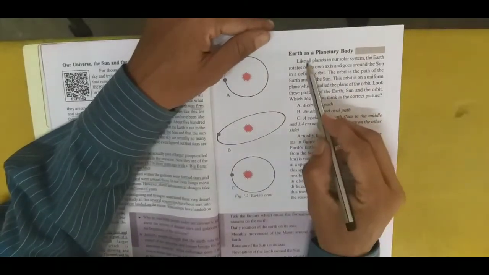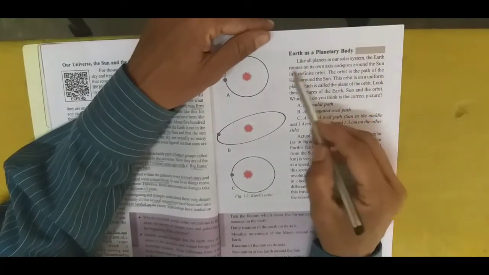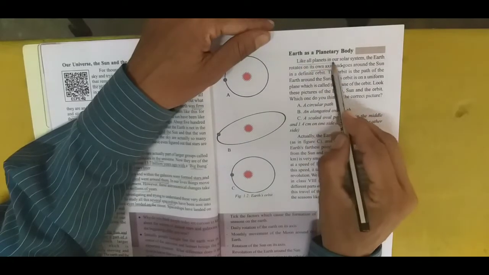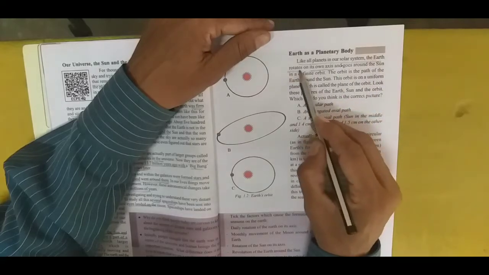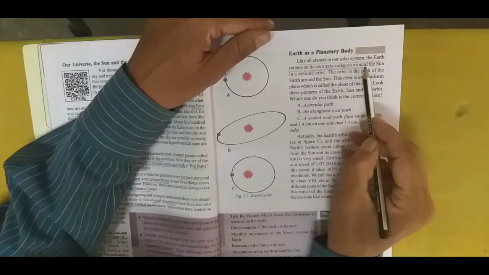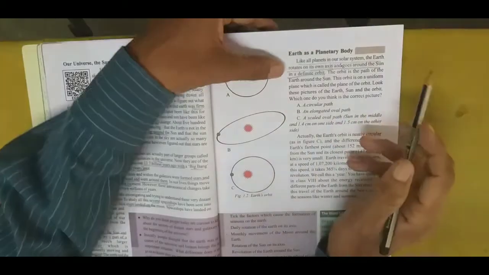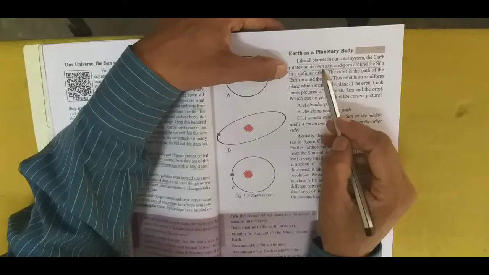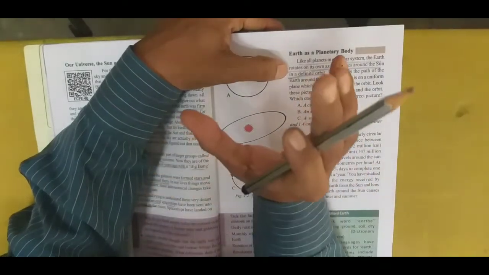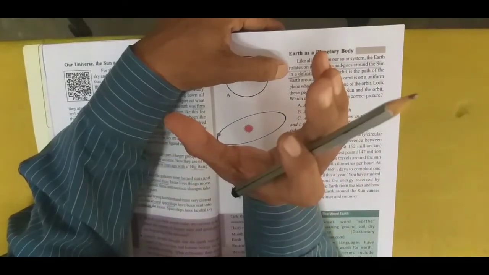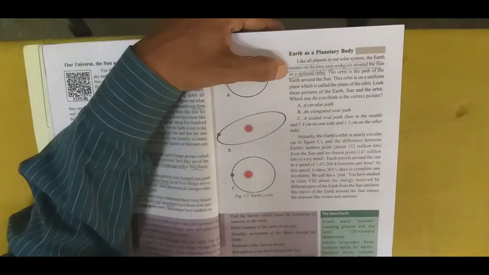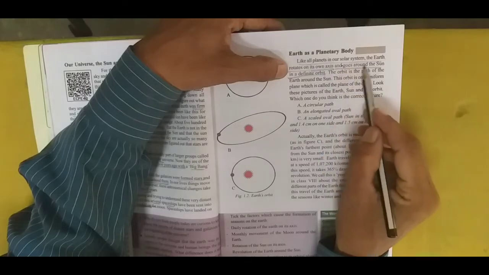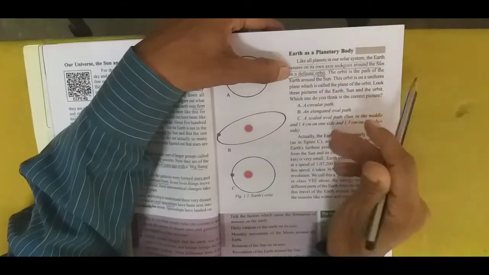Page 3. Like all planets in our solar system, the earth rotates on its own axis and goes around the sun in a definite orbit. So how does the earth go? The earth rotates around its own axis, and this rotation causes day and night, 12 hours of day and 12 hours of night. It also goes around the sun in a definite orbit.